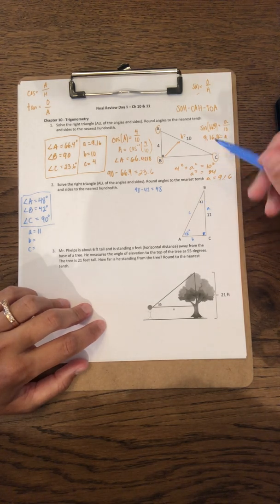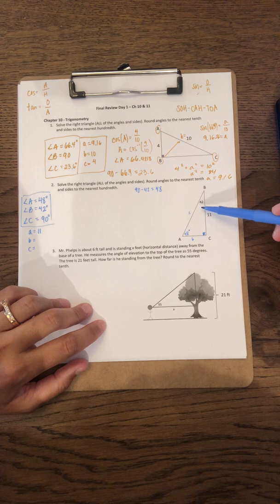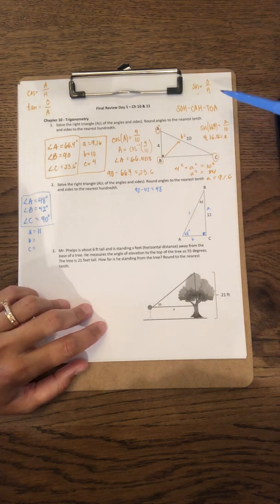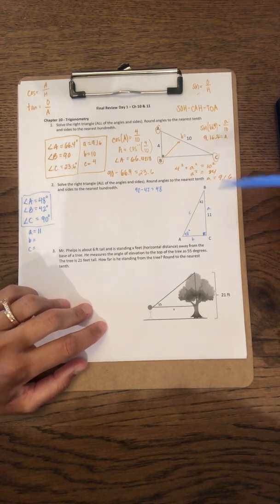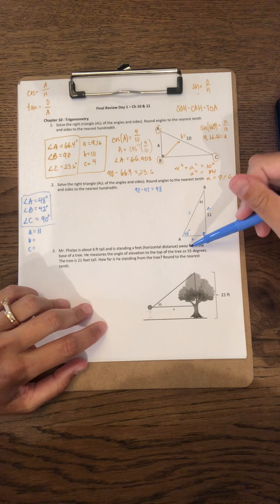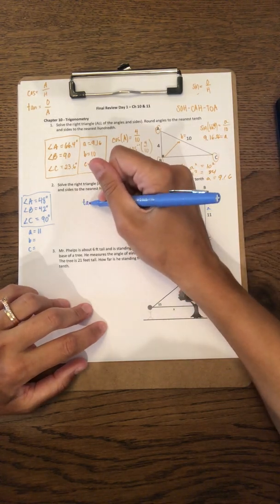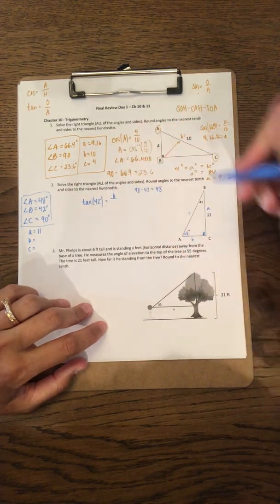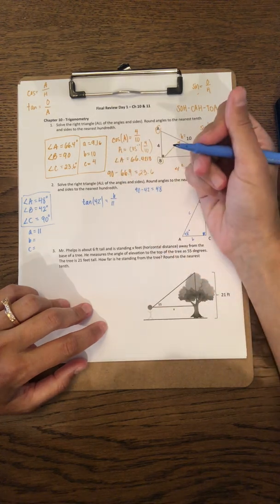So angle B is 42 degrees. So from 42 degrees, we have the side adjacent to it. It's right next to the angle, but it's not the hypotenuse. So we can either do the opposite over the adjacent, or we can do the adjacent over the hypotenuse. We could not use sine. We can't use opposite over hypotenuse because we don't have the opposite or the hypotenuse. That would be two unknown things. So I'm going to go with tangent, which is opposite over adjacent. So tangent of 42 degrees equals the opposite, that's side B, over the adjacent, which is 11.